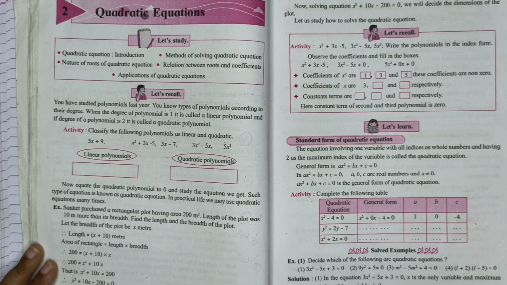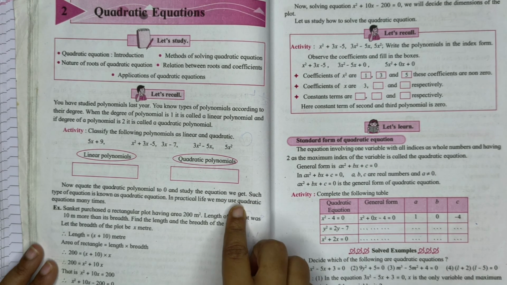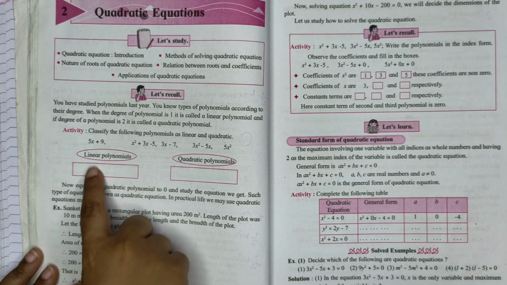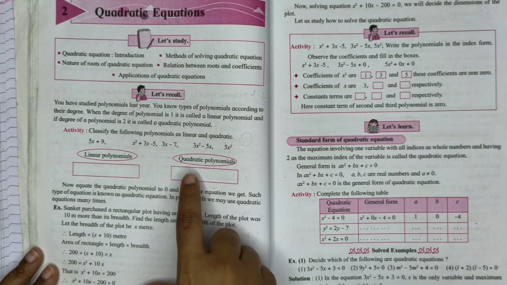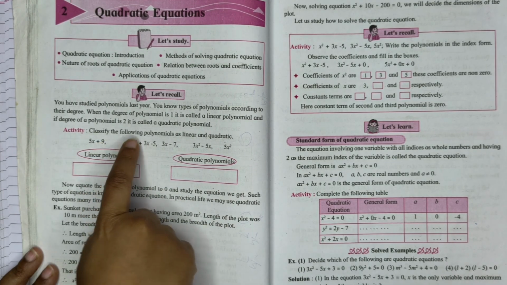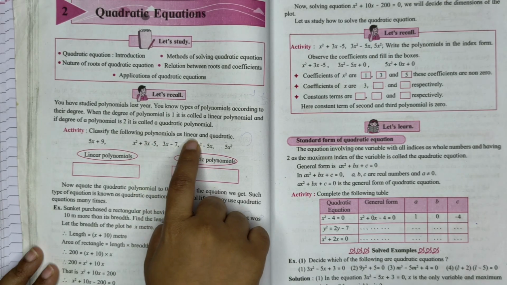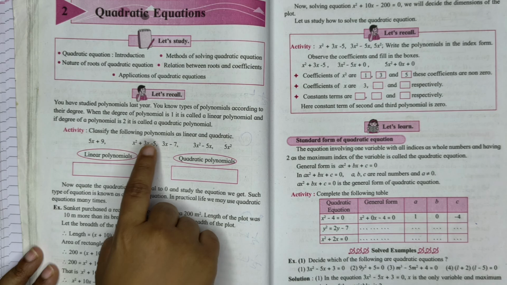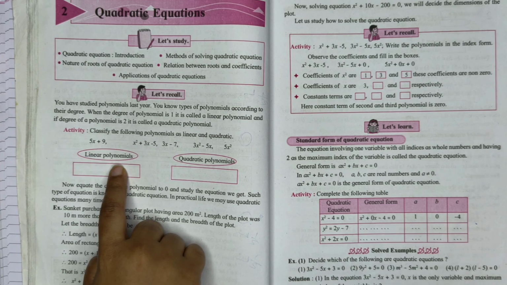Today we begin with the chapter Quadratic Equations of Maths 1 for Standard 10th. Before beginning with the practice set, we will understand what are linear polynomials and what are quadratic polynomials. Classify the following polynomials as linear and quadratic. We have already learned this in the 9th standard. What are linear polynomials? Examples are given.